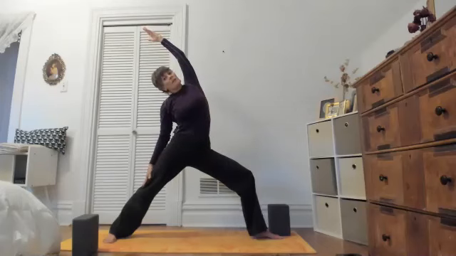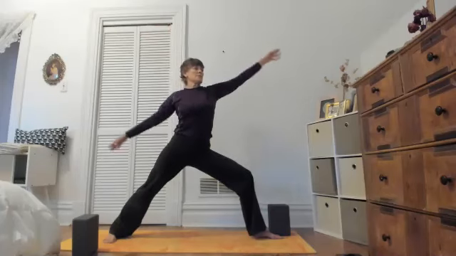So now inhale, and exhale, gather. And inhale to sweep back up, bringing the arms back into warrior two arms, and exhale to contract.